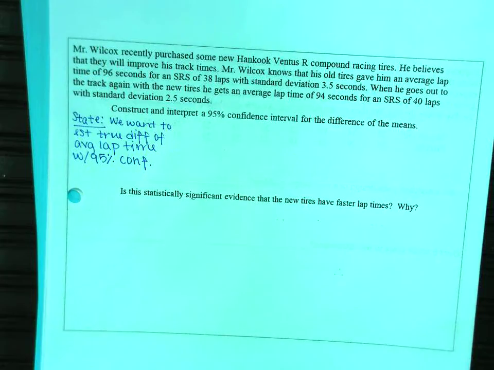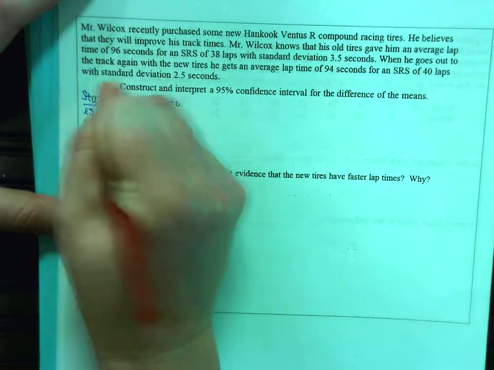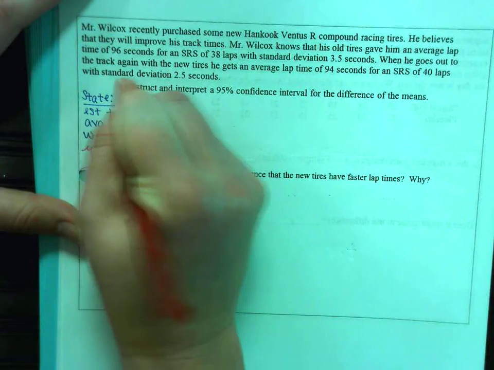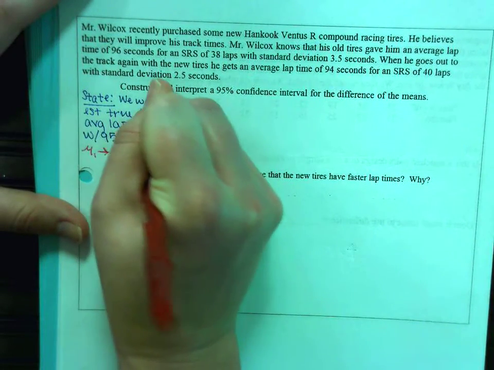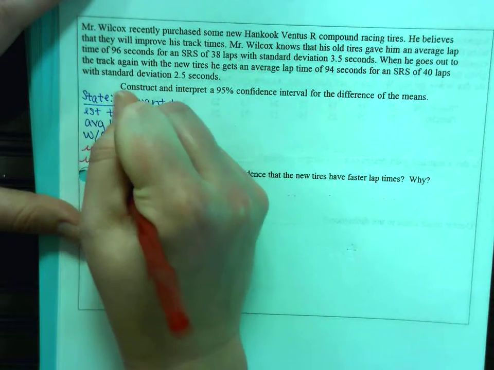So mu1 is the average of old. Mu1 will be the old. Mu2 is the average of new.